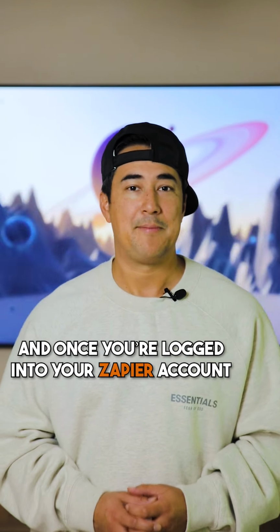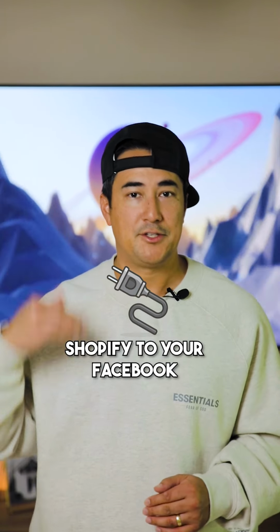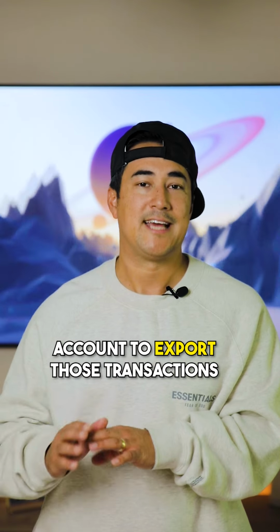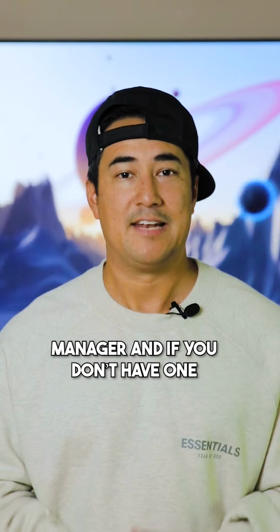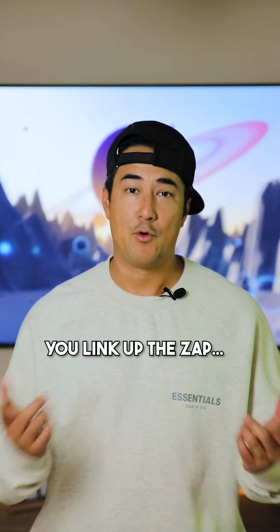Once you've logged into your Zapier account, you've just got to connect your Shopify to your Facebook account to export those transactions into an offline event set. Those can be accessed from your Events Manager, and if you don't have one, you'll need to create one before you link up the Zap.